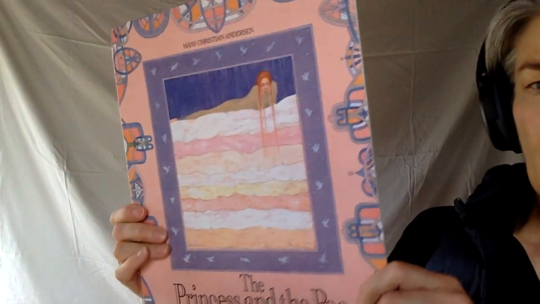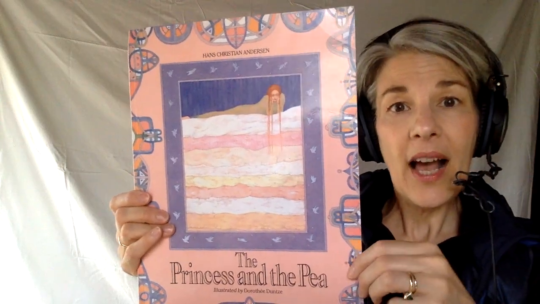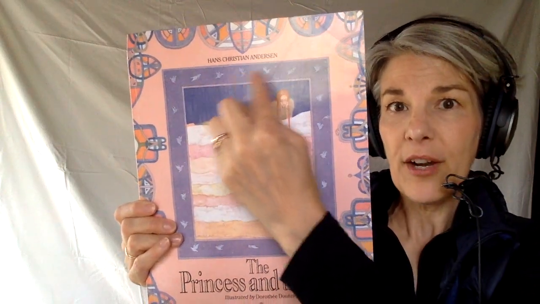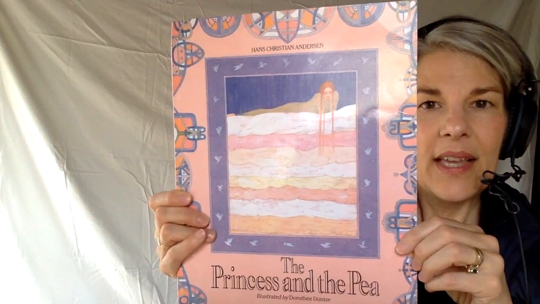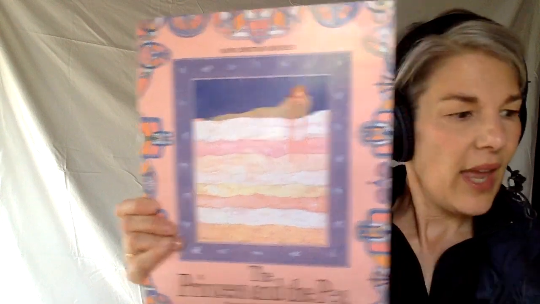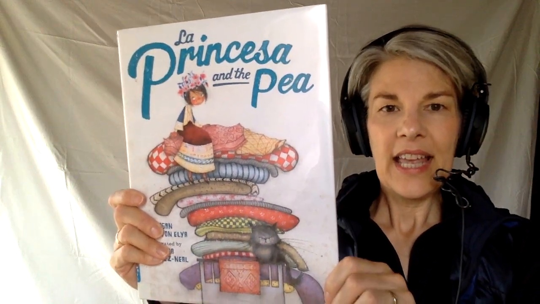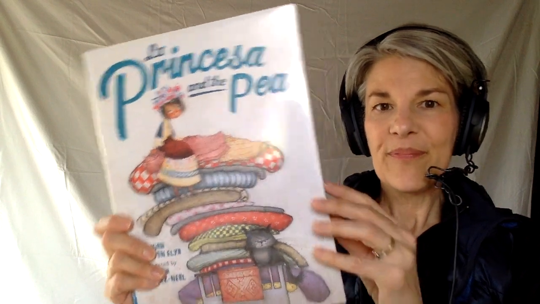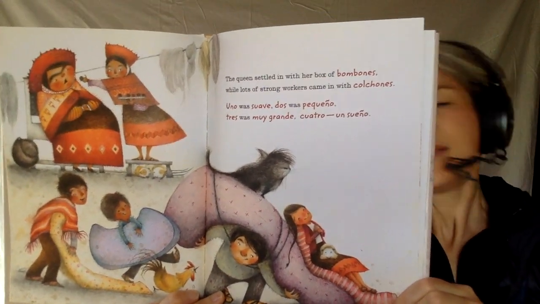Here's one, The Princess and the Pea. Again, this is a story written by Hans Christian Andersen. He's the original writer of the story, and then people have taken that story and illustrated it lots of different ways. Here's one that's written mostly in English, but with some Spanish words. I'll show you some pictures from this one. The Princess and the Pea. La Princess and the Pea.